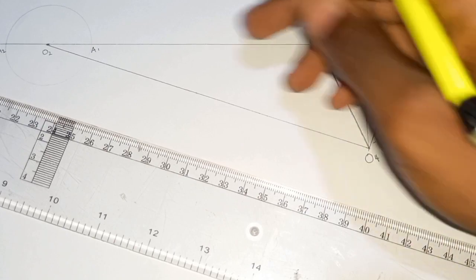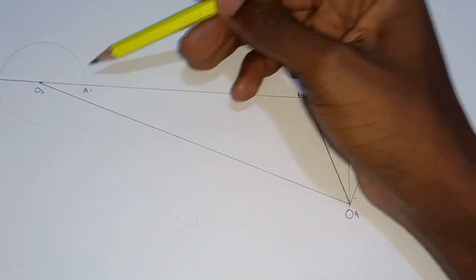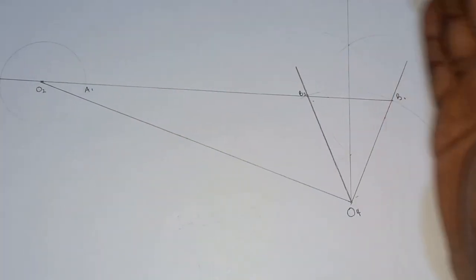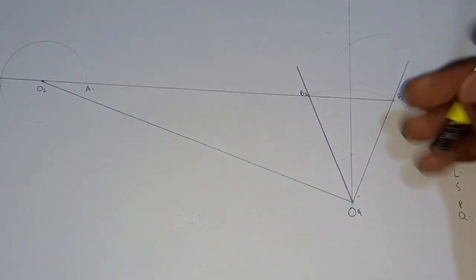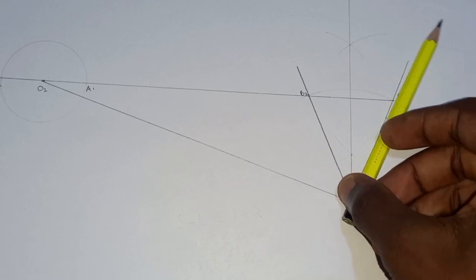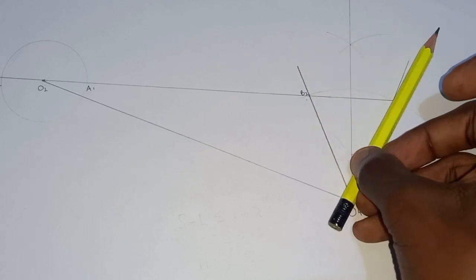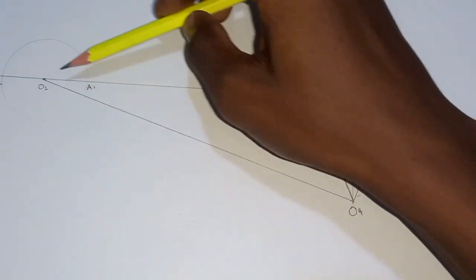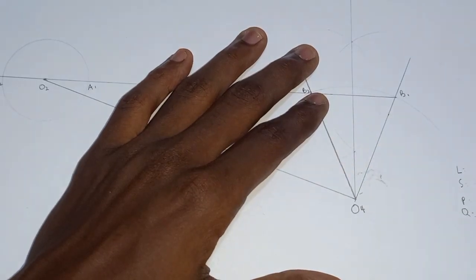This is the rocker, this is the crank, and we have the coupler. Couple means two, so it links the crank and the rocker over here. When the crank is at this point, the rocker is at its maximum point. But if the crank is here, the rocker is now here. Rocker, to rock and roll, to dance. So we'll be measuring the ground, the crank, the coupler, and the rocker to see the distances.